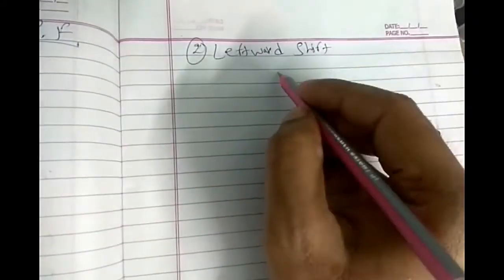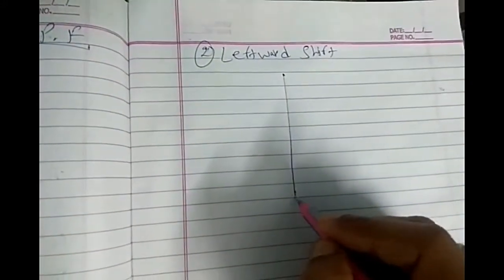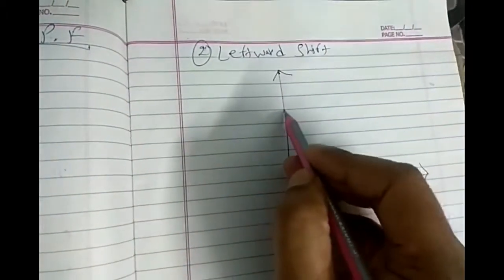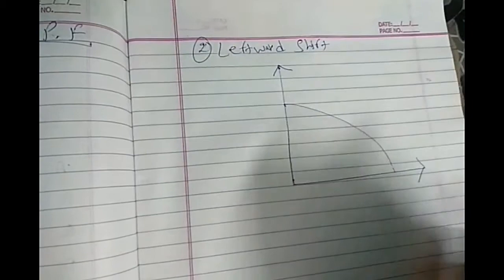Now the leftward shift. For the leftward shift, I am going to tell you how it occurs. Suppose this is a PPC, this is a production possibility curve.